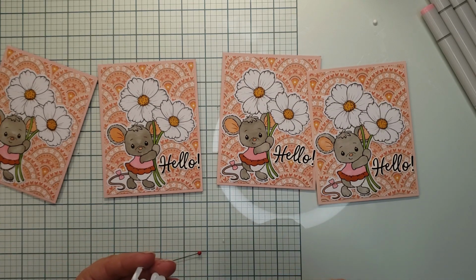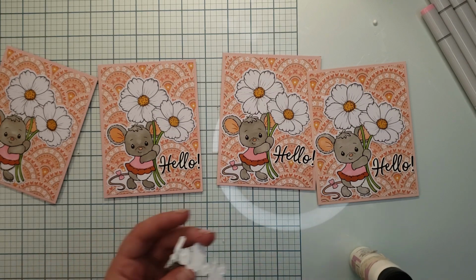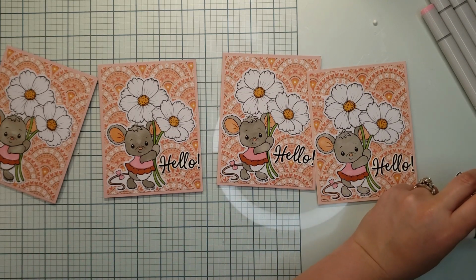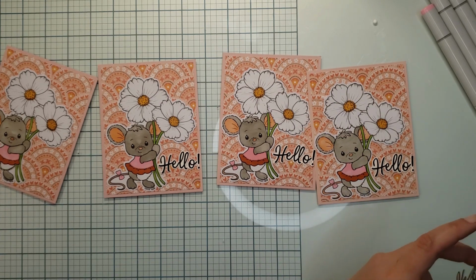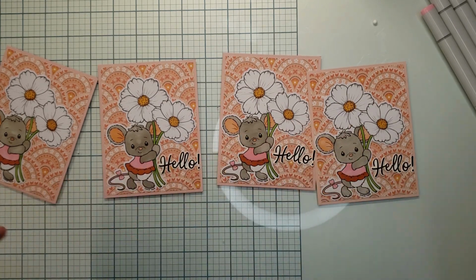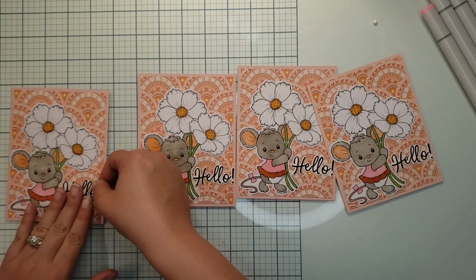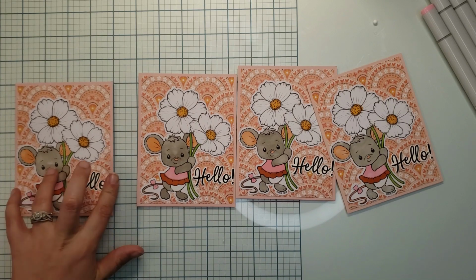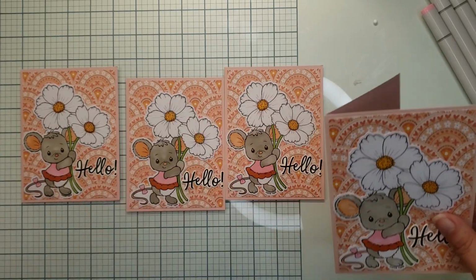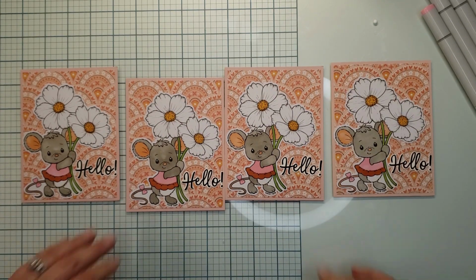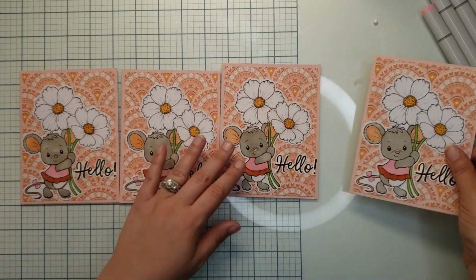It wasn't that big of a deal, but having to die cut a mouse shape and then stamp it out and wait for the ink to dry, all those things just take time. And I want to do quick, simple, easy cards. And she could actually be used on a layout too. So these are my cards, quick and simple.